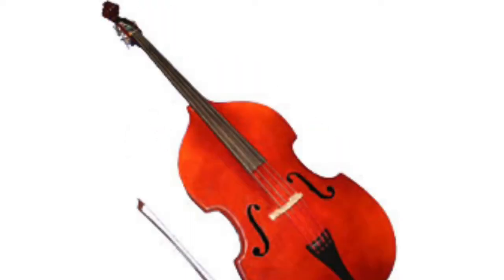And finally, here's an instrument that is way bigger than a violin and even bigger than a cello. It's the double bass.